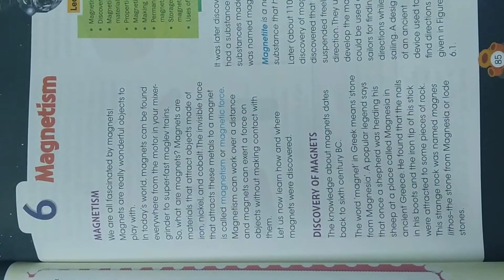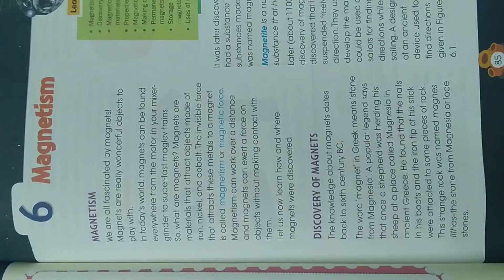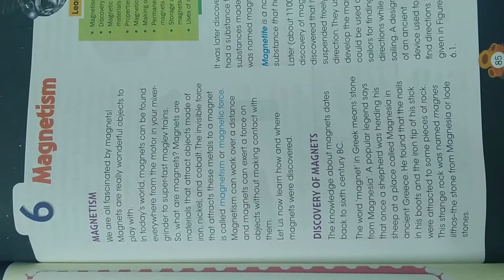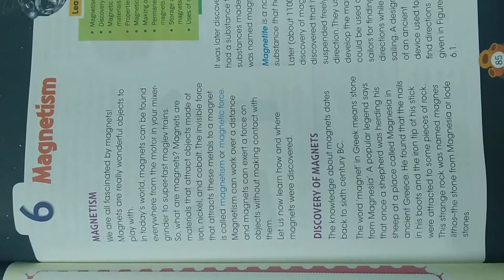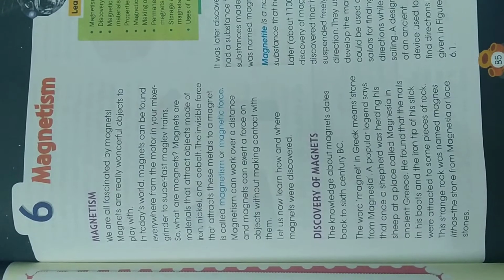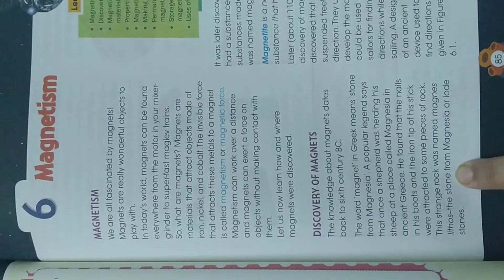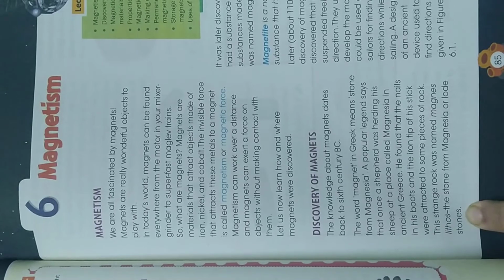When he discovered the magnet, he did not know about this. He could only see that his boat was attracted by a stone. He gave the name of the stone as Magnetis, the stone from Magnesia, or lodestone.